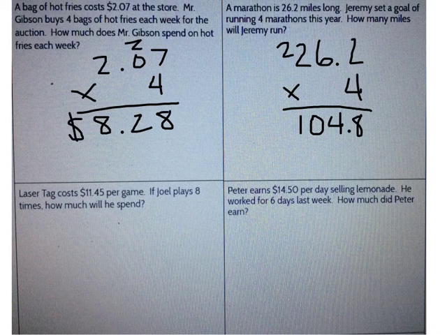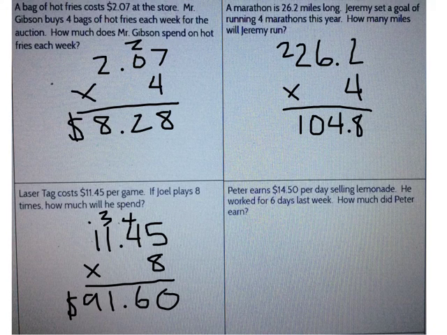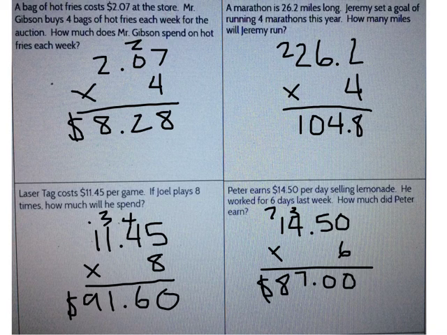Now you try the last two. Laser tag costs $11.45 per game. If Joel plays 8 times, how much will he spend? Joel will spend $91.60. Let's look at another one. Peter earns $14.50 per day selling lemonade. He worked for 6 days last week. How much did Peter earn? Peter earned $87.00, which is the same as just $87.